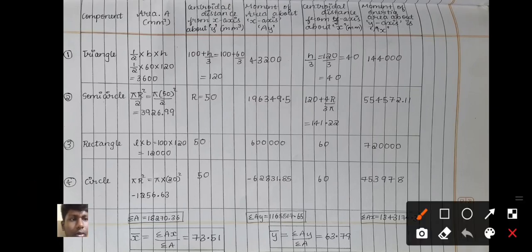And as we know, we got 50, then multiplied with 12,000 gives the moment of area about the x-axis for the rectangle, which is 6 lakh. Well, coming to the centroidal distance for the rectangle from the y-axis, it is none other than breadth, as we know, it is 120.